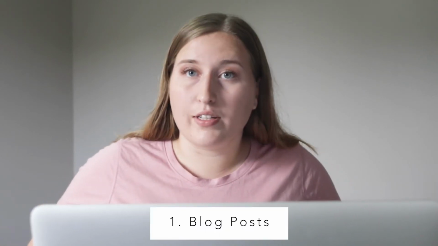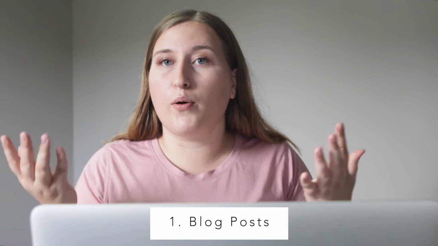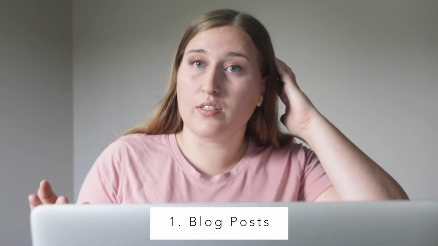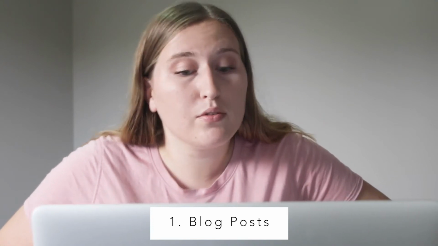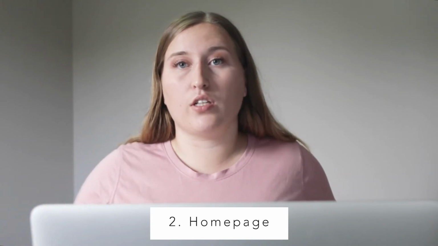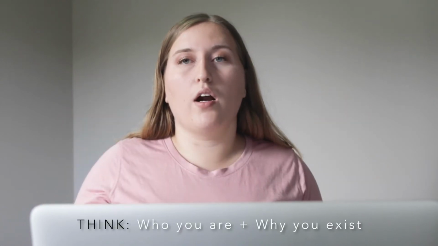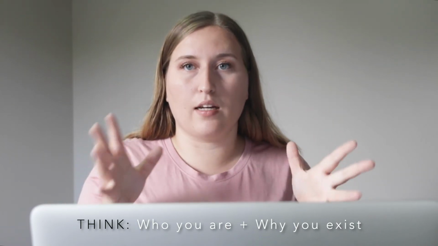Also, some things that you're going to need in your blog. You're going to need, obviously, blog posts. So get your writing done and post that up. That's obviously stage one of creating a blog, is actually making a blog post. Then you're going to want to think about your homepage as well. Your homepage is the first thing that someone will see when they go onto your website. You're going to want to think of who you are and why you exist. So that's what your whole homepage is going to be about.